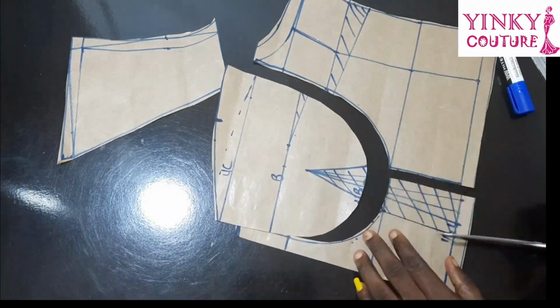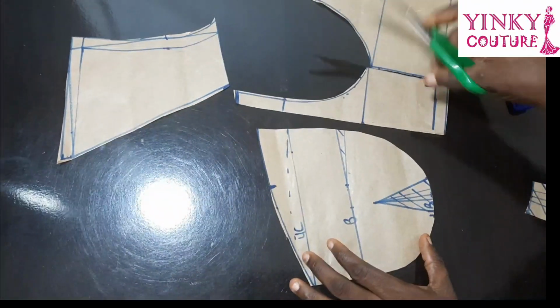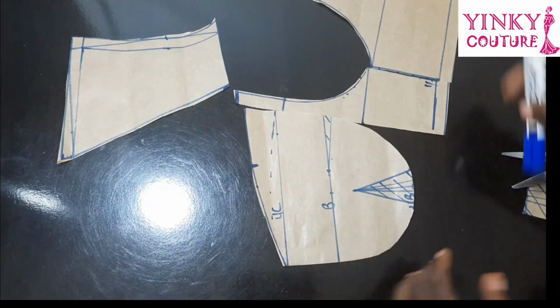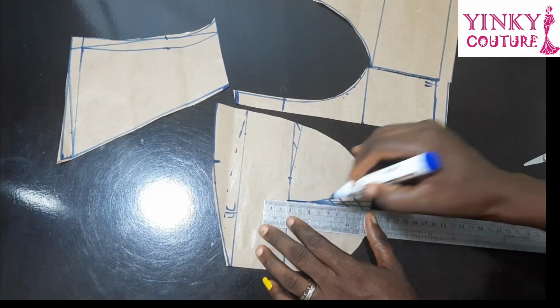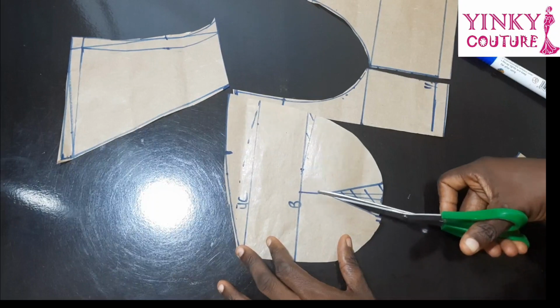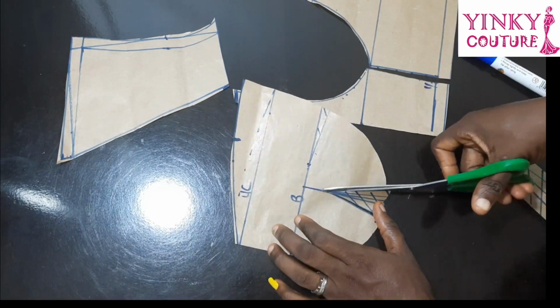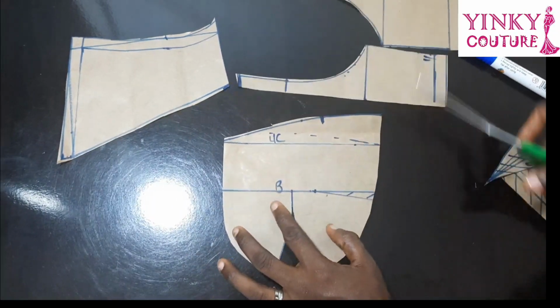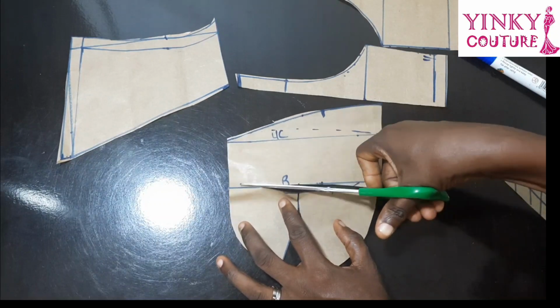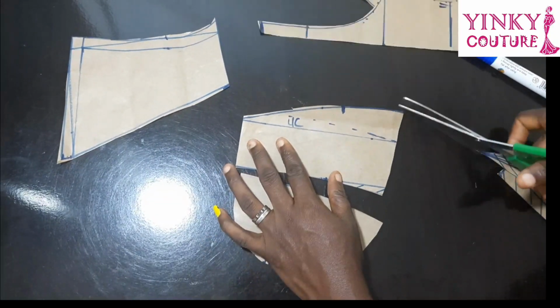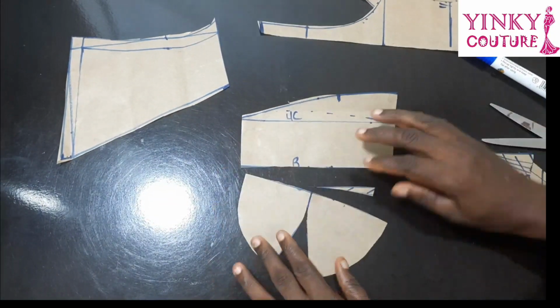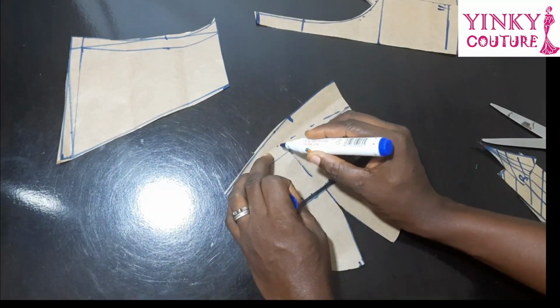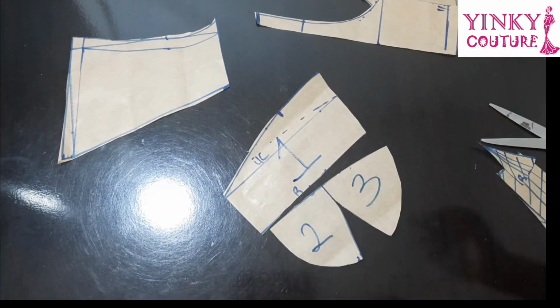After you have done that, make sure you label. If you don't label, there can be a mix-up. That's why I said make sure you label. So I'm going to remove the dart like so, and on the cup, the side dart will also be removed. So the small side dart will be removed in this way. After I have done that, I will label this 1, 2, 3.